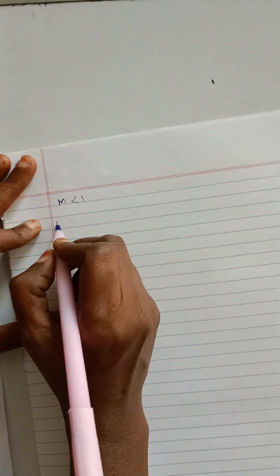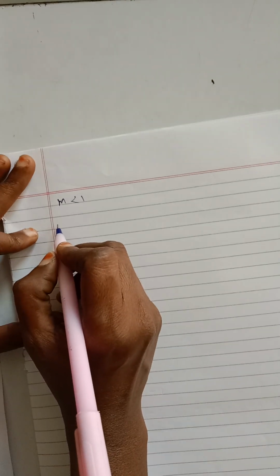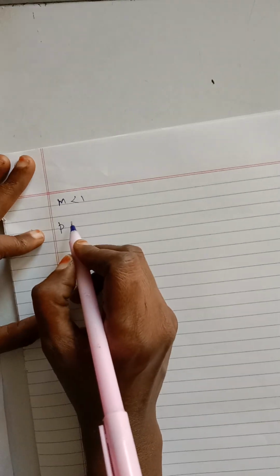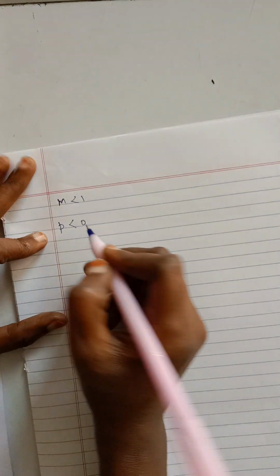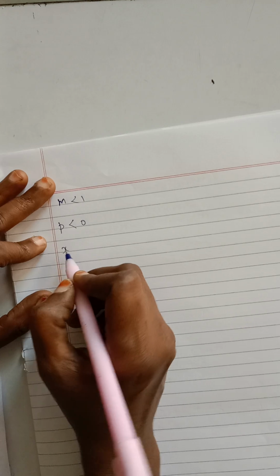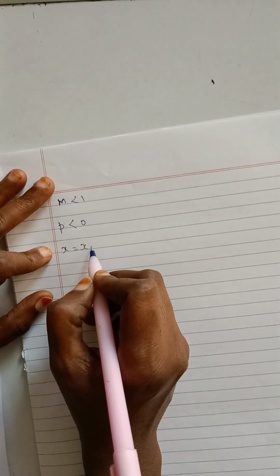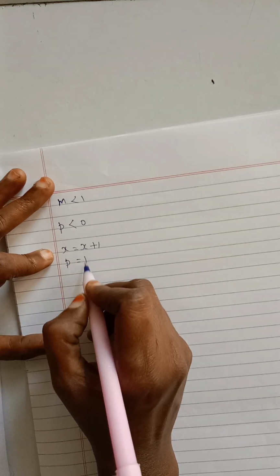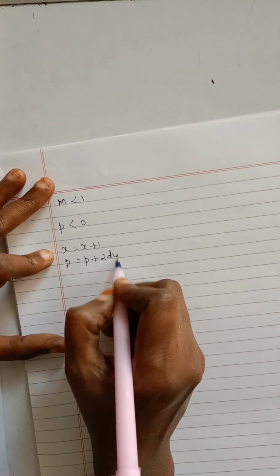So let me write the formulas here. When m is less than 1, the case is: when p is less than 0, then x becomes x plus 1 and the decision parameter p becomes p plus 2 dy.